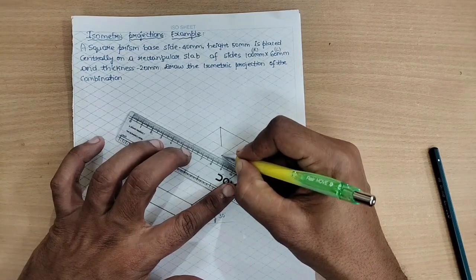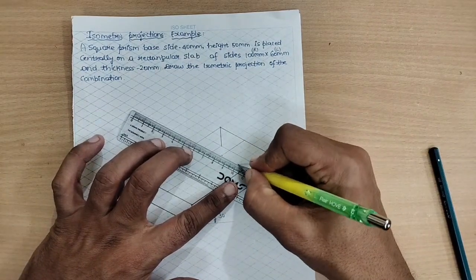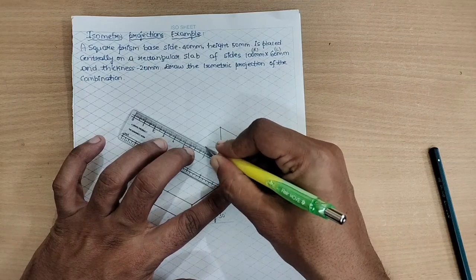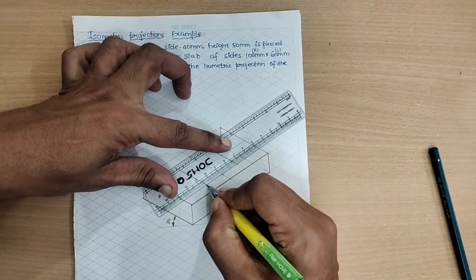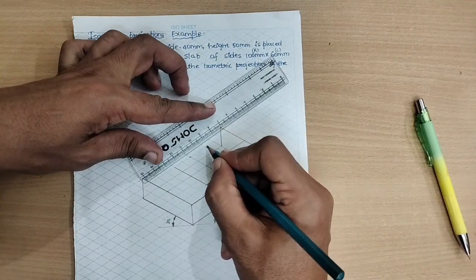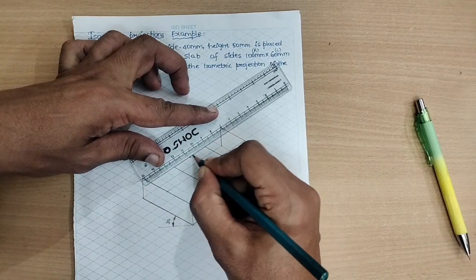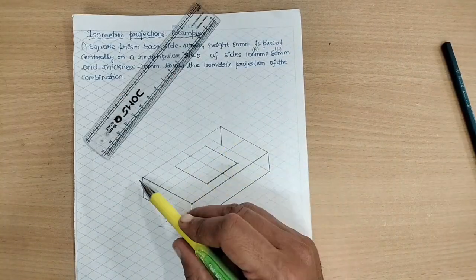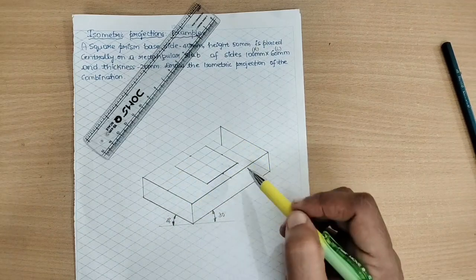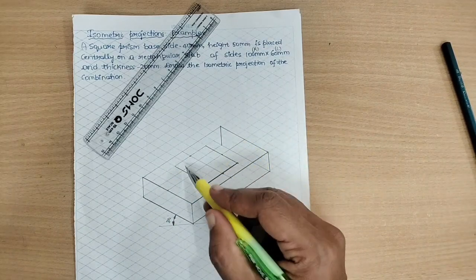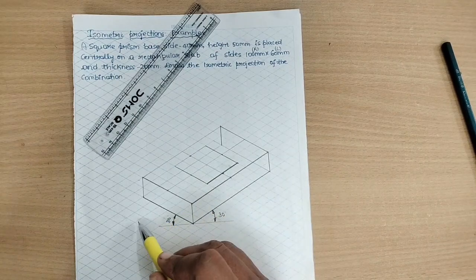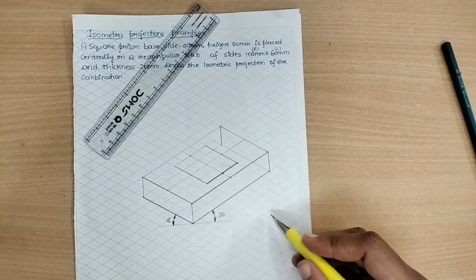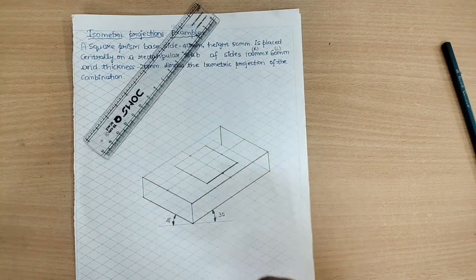Similarly, at this intersection point, draw one more parallel line. Follow the same procedure here. From this point, draw one parallel line, and exactly at this intersection point, draw one more parallel line. Now you can see there is a four-sided geometry, that is a rectangle. Inside the rectangle, there is one more four-sided geometry. It's a square. All lines are parallel if you see along this direction, and along this direction as well.